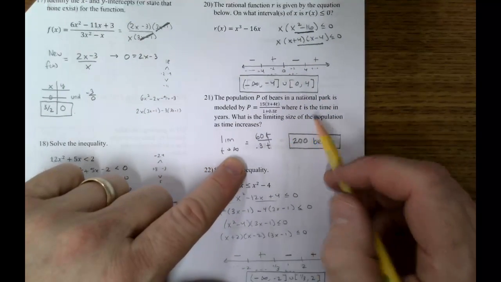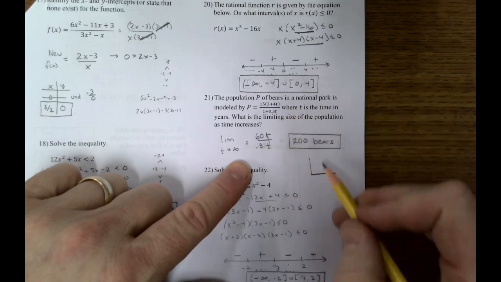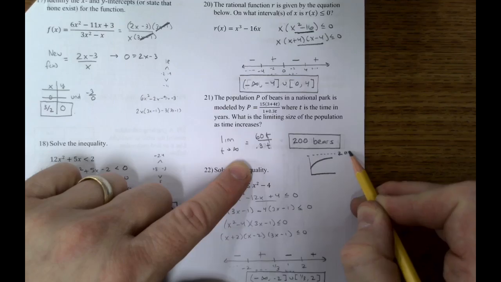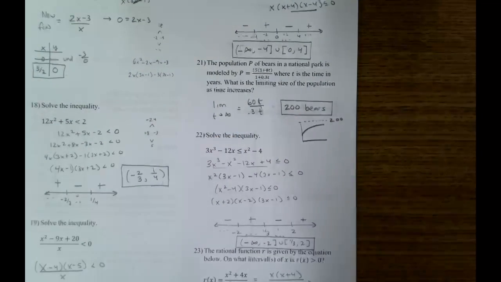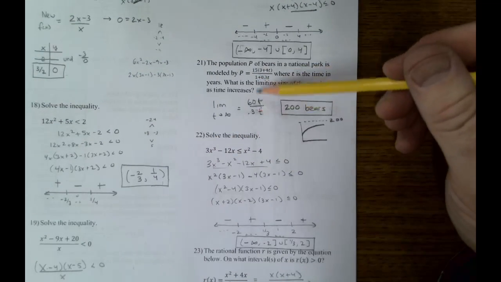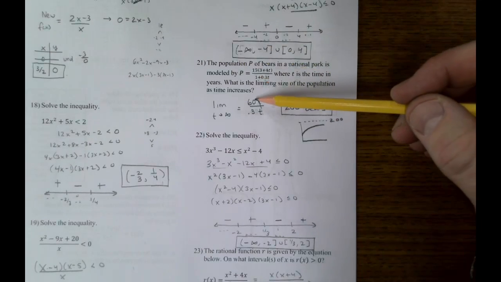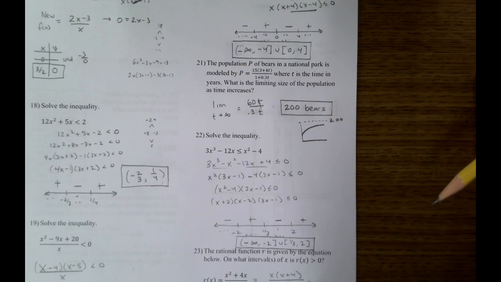Population, limiting size. If I were to graph the bear population, it's going to start, but then it's going to limit at 200. It doesn't go above 200. And you can see that by just doing the front end division problem, 60 divided by 0.3.